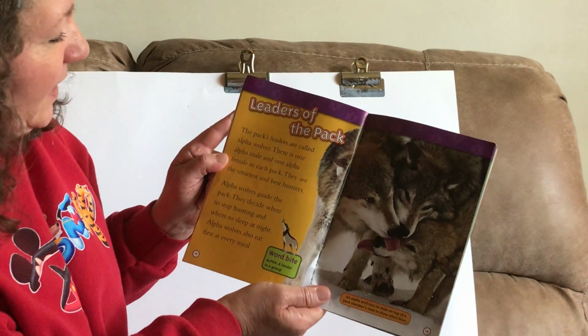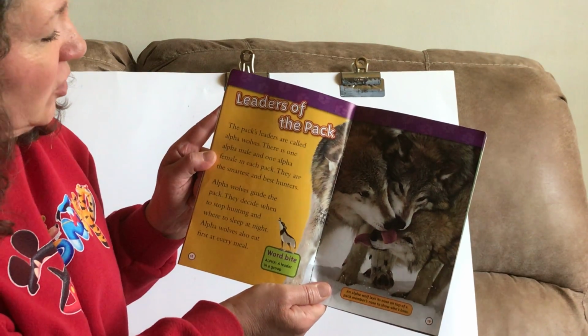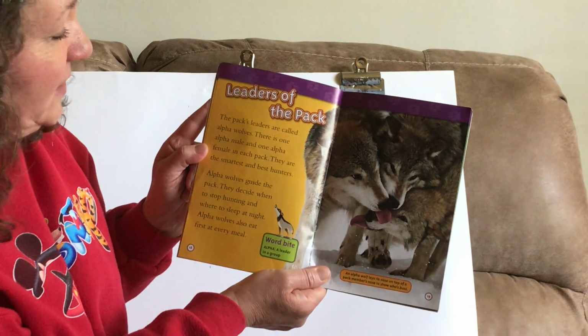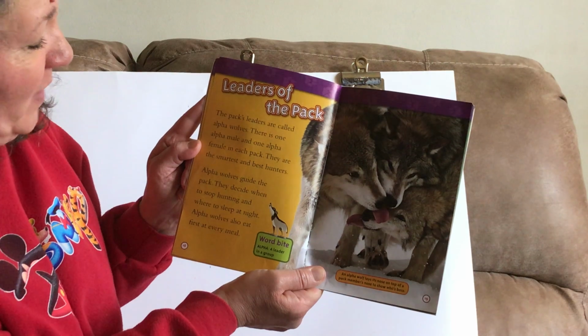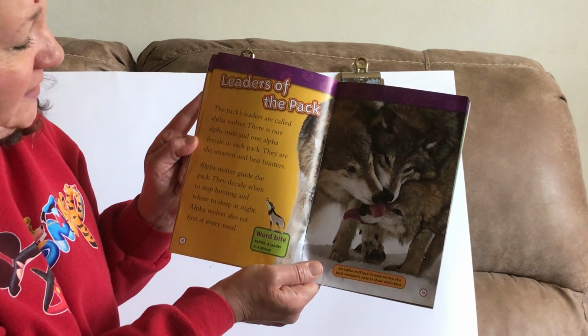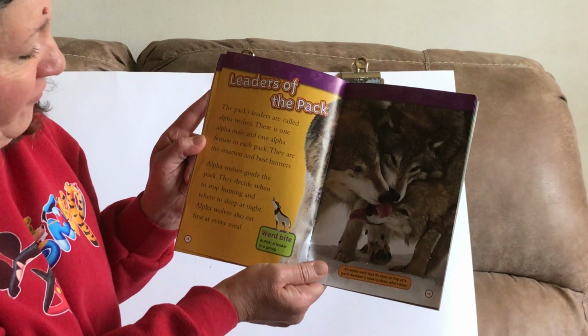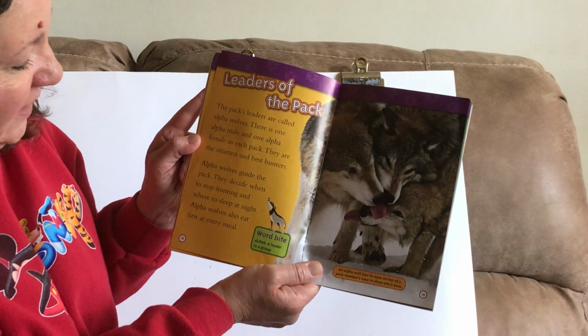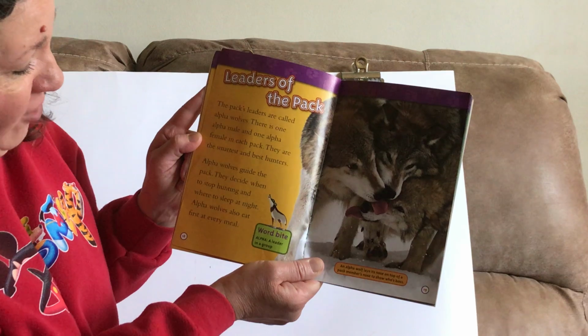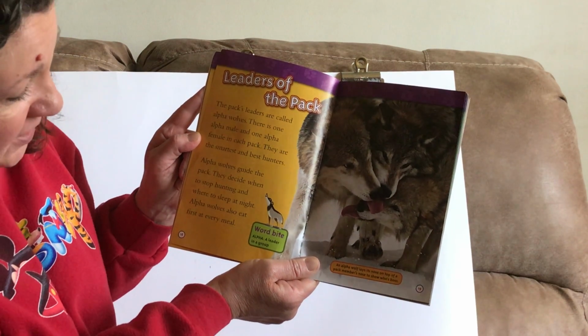Leaders of the pack. The pack's leaders are called alpha wolves. There is one alpha male and one alpha female in each pack. They are the smartest and best hunters. Alpha wolves guide the pack. They decide when to stop hunting and where to sleep at night. Alpha wolves also eat first at every meal.